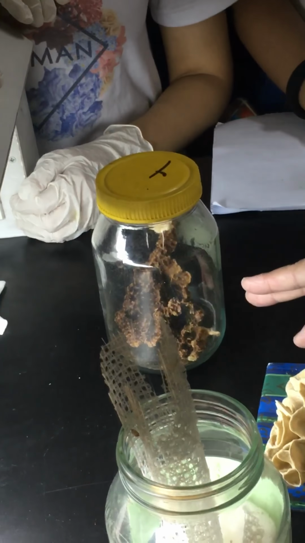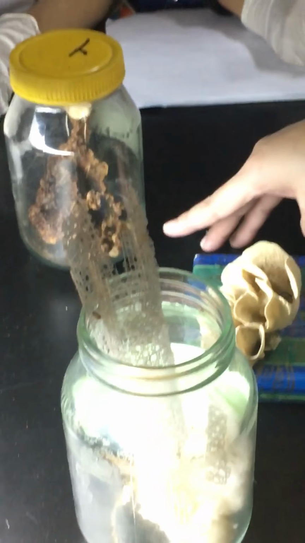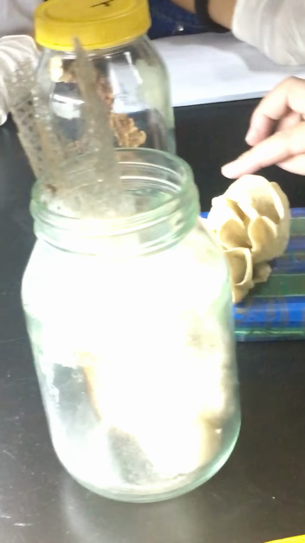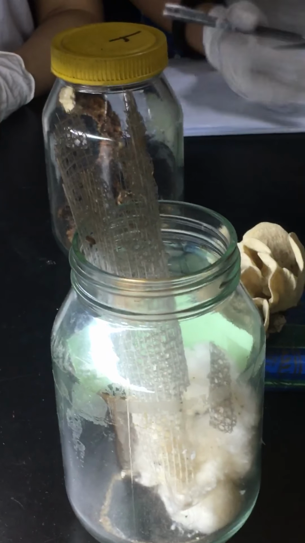So all the canal systems are represented by the class Calcarea. This, Leucosolenia, is not that nice anymore. But anyway, this is an example of an ascon type of canal system. That means it is just a single straight sac.